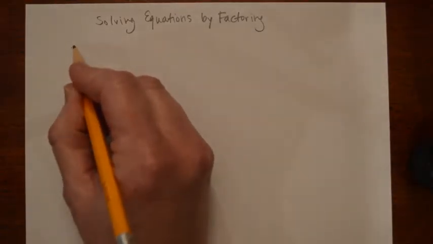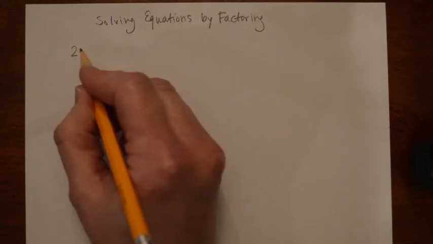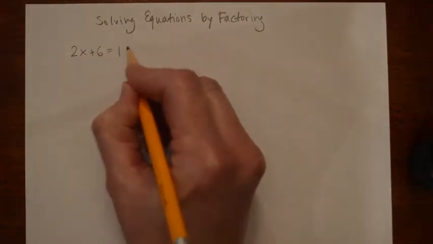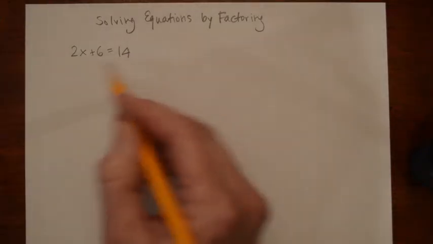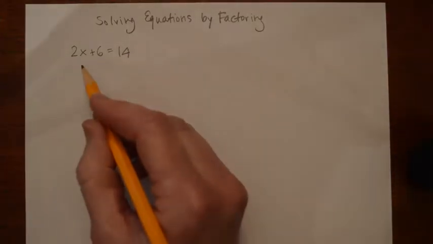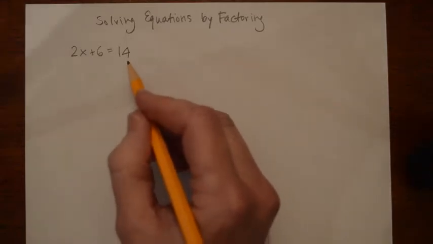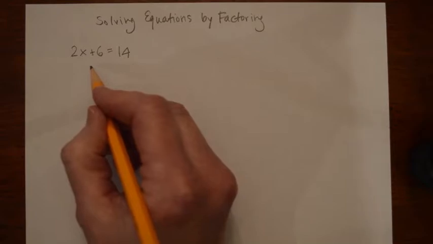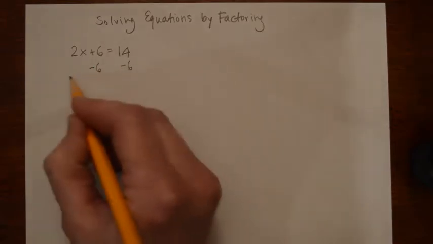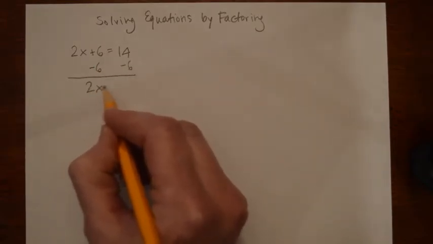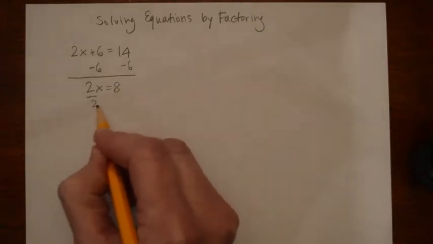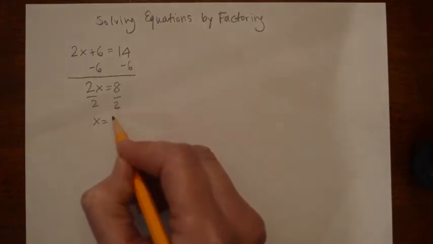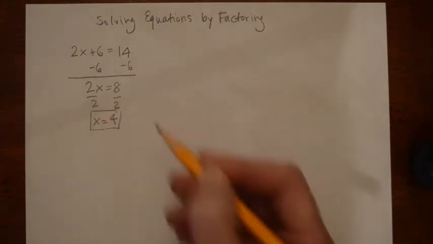So far our experience with solving equations has been things like 2x plus 6 equals, let's say, 14. And our strategy there was we would get the x term to one side and the constant term to the other side, and then we would divide by the coefficient of the variable. So we would subtract 6 here, and we would get 2x equals 8, and then we would divide by 2, and we would get x equals 4 as our solution.